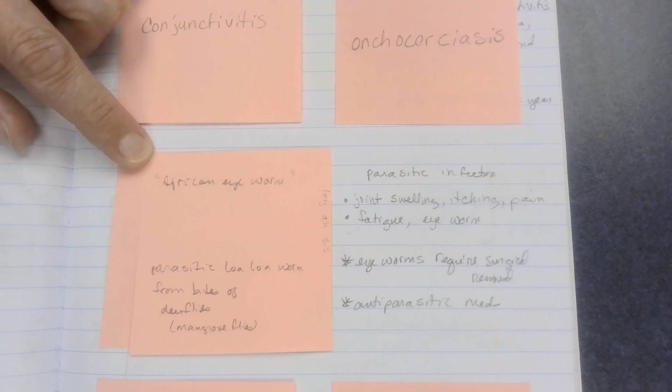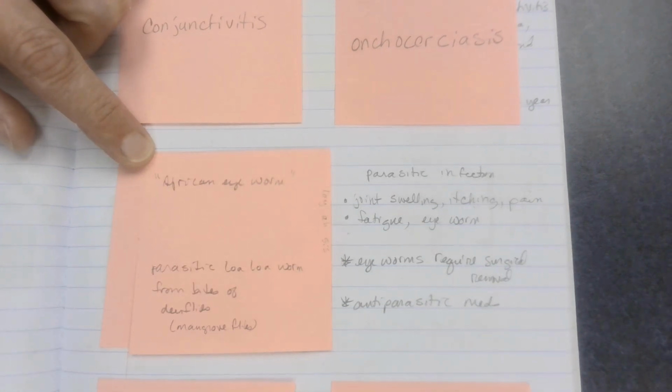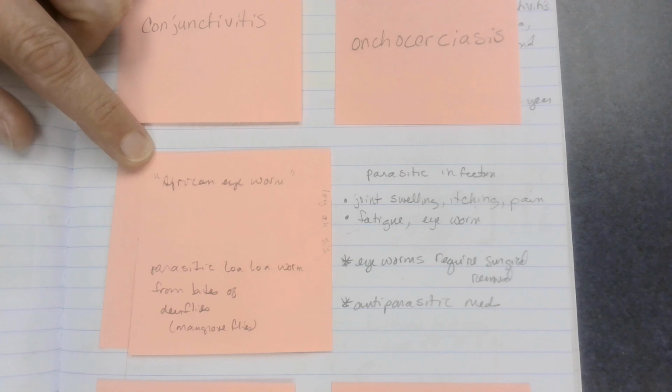All right, loiasis, the African eyeworm, is from the parasitic Loa loa worm that you get infected with from bites of deer flies or mangrove flies. It is a parasitic infection. Symptoms would be joint swelling, itching, pain, fatigue, and the little parasitic eyeworm. The eyeworms require surgical removal, and you need antiparasitic meds.